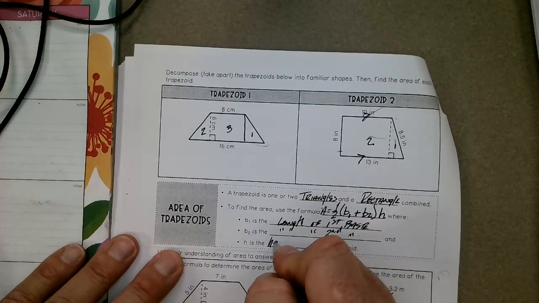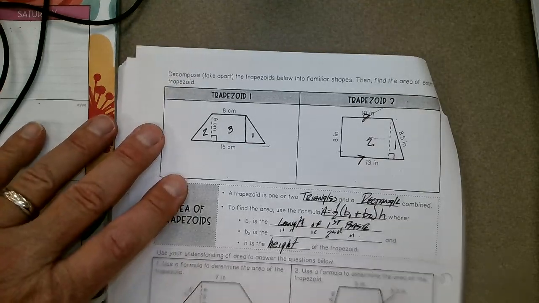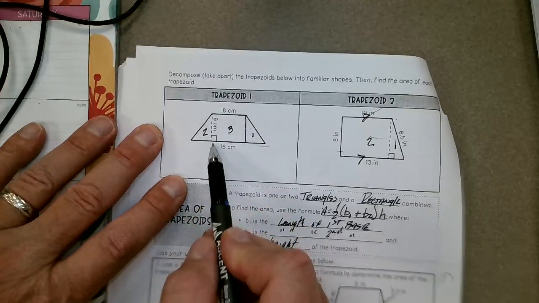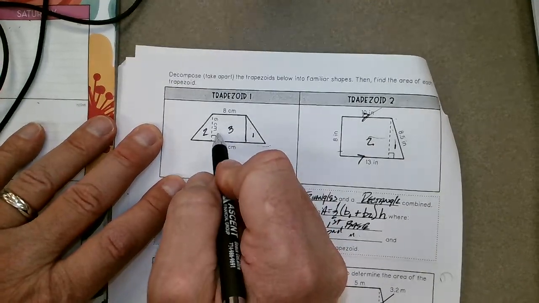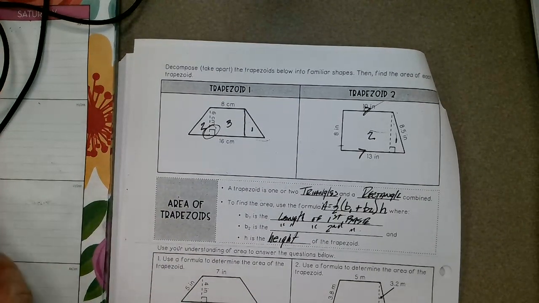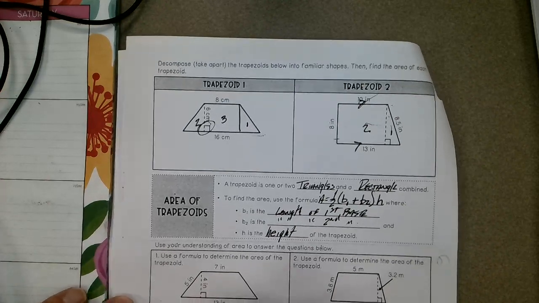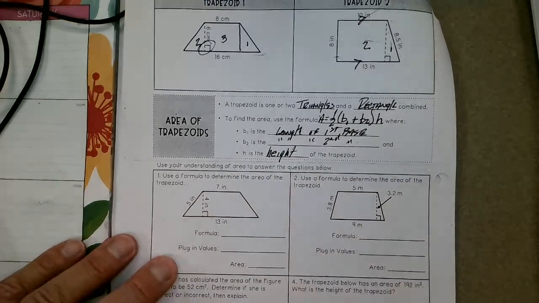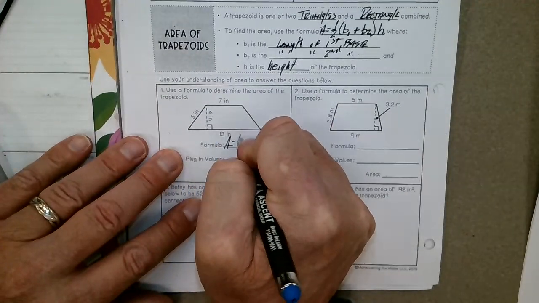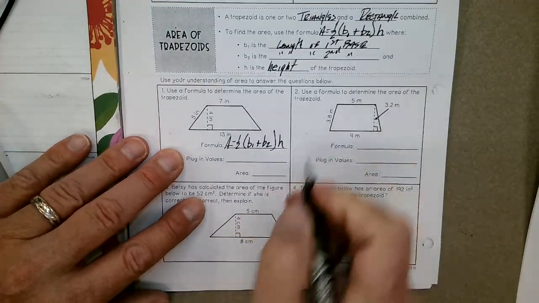H is the height of the trapezoid. So if we were to plug these numbers in, here's base 1, here's base 2, and here's the height of the trapezoid. And remember, it has to be perpendicular to each other, okay? Okay, so let's take a peek at this. Formula, write it down, okay? Number 1, let me pull this up. There you are. All right, formula is area is 1/2 base 1 plus base 2 times the height.